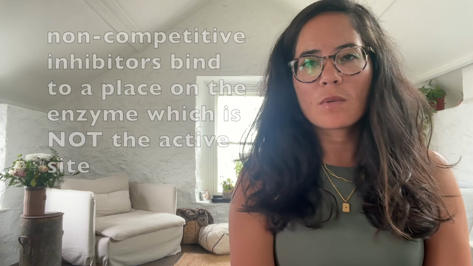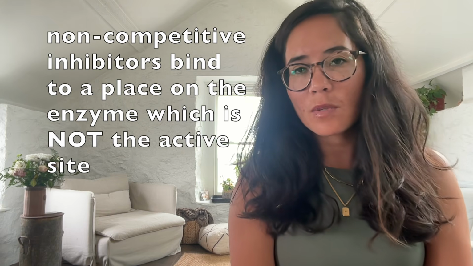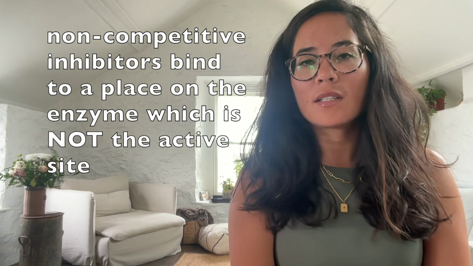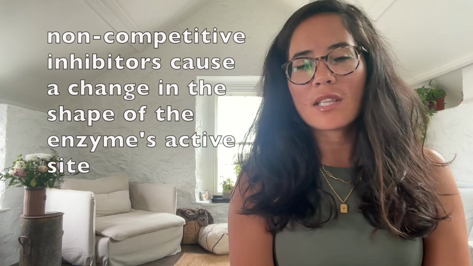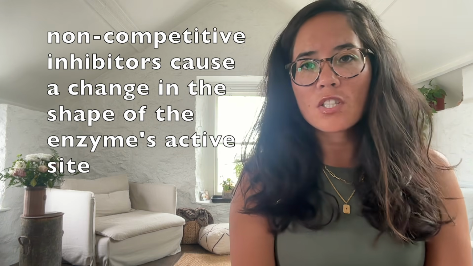Moving on to non-competitive inhibitors, this is a substance which binds to the enzyme in a place which is not the enzyme's active site. It is elsewhere on the enzyme. Because of its binding, it causes a conformational change in the enzyme's active site. So it alters the shape of the enzyme's active site, meaning that the substrate molecules can no longer bind.